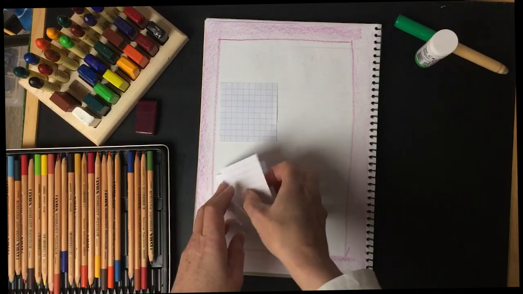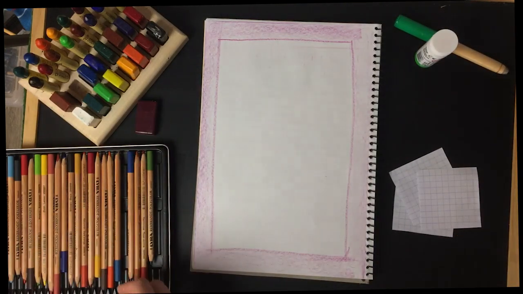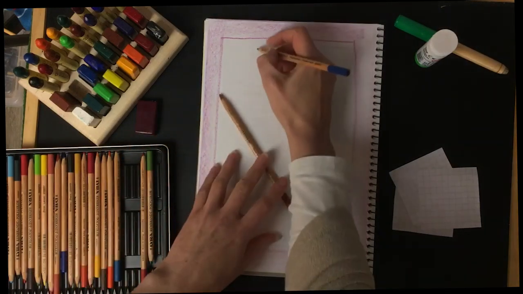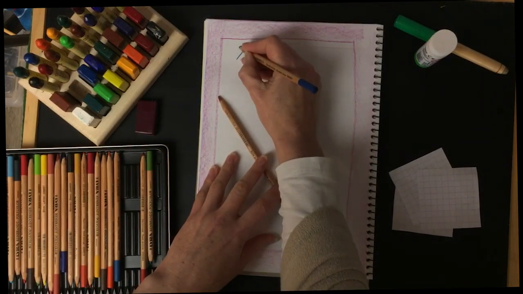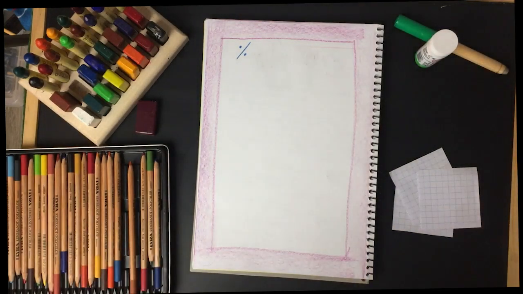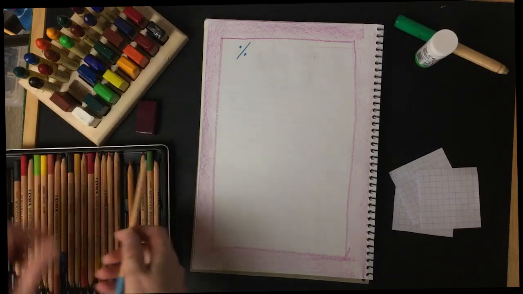So let me start by just doing a really nice heading. And you know I love rainbows. So here we go. I'm going to start by drawing just the percent sign. And then I'm going to choose 8 different colors to write the name.